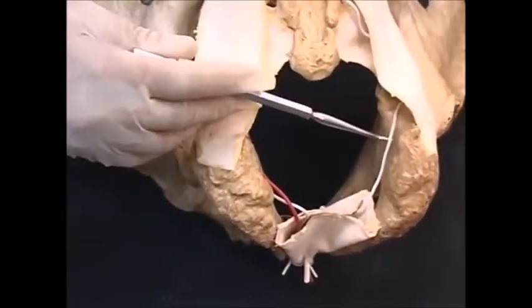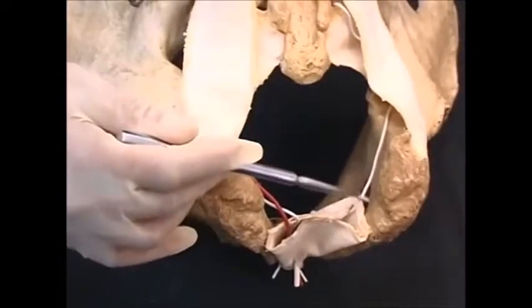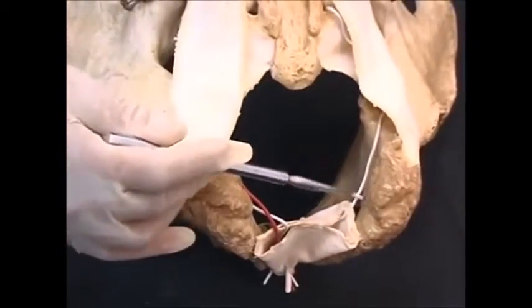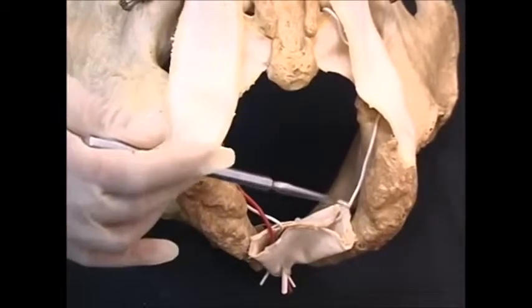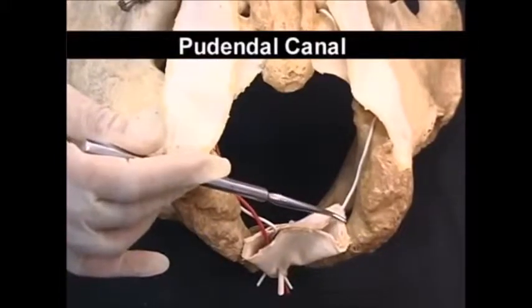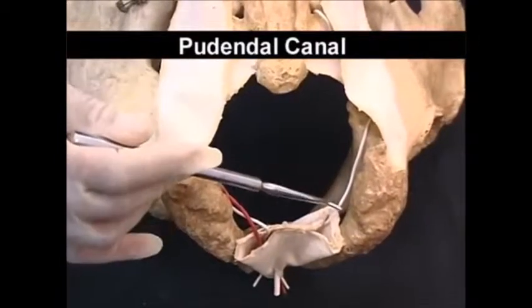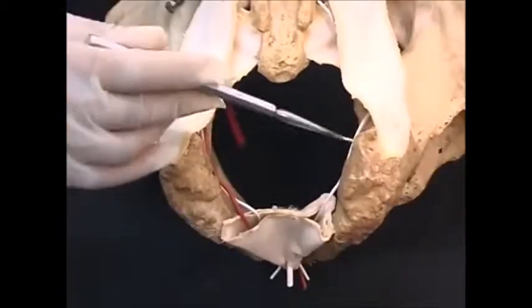It passes along the side of the ischiopubic ramus. In this area here, it is covered by the obturator fascia. This layer of the obturator fascia makes a canal. This canal is known as the pudendal canal. It's also known as Alcock's canal. And in this area here, the nerve can be anesthetized.